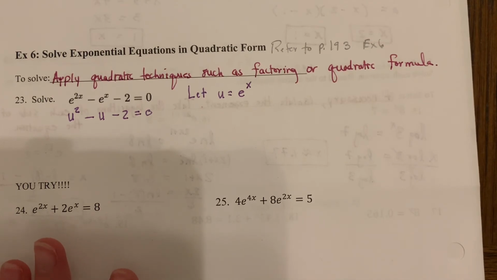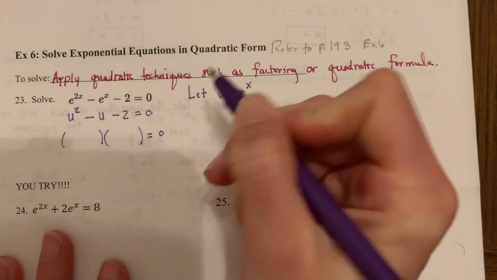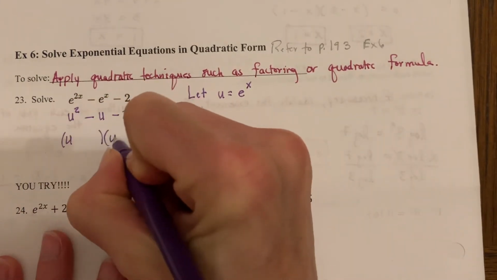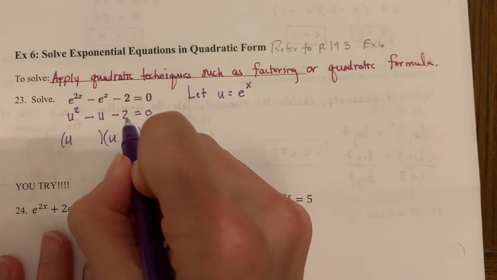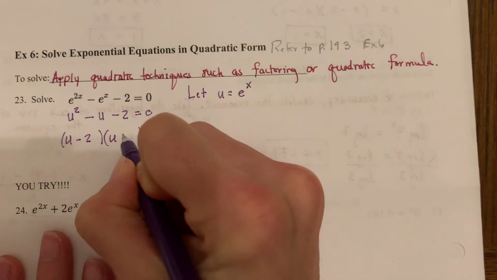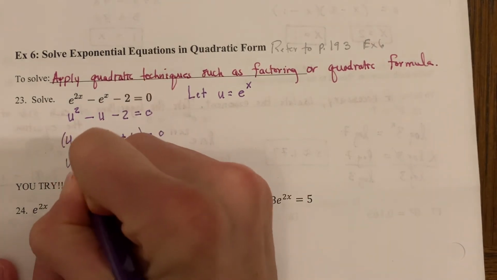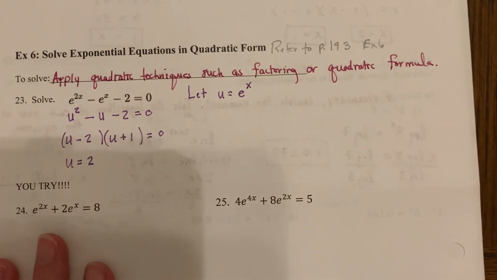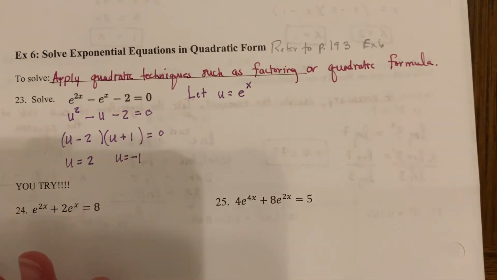This is an equation that I can factor. I know that u times u is u squared. And I know negative 2 times a positive 1 multiplies to make negative 2 and adds up to make negative 1. So I have u minus 2 and u plus 1. Now if I set each of those two quantities equal to 0, then I know that u is equal to a positive 2 and u is equal to a negative 1.